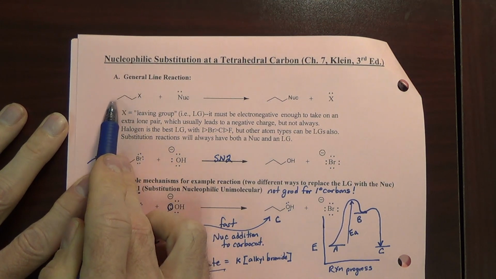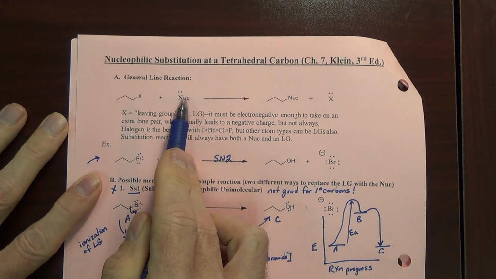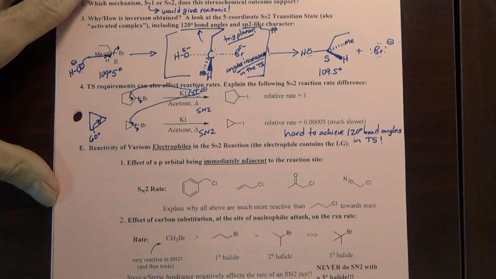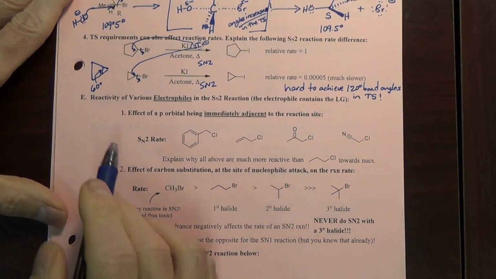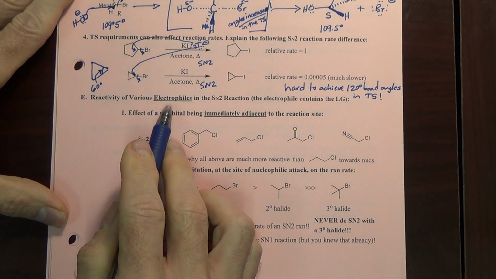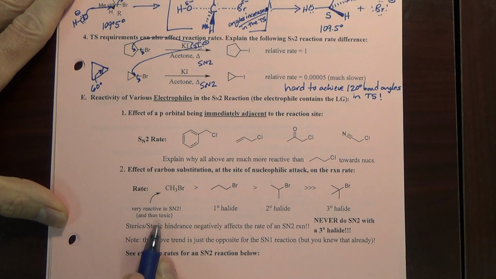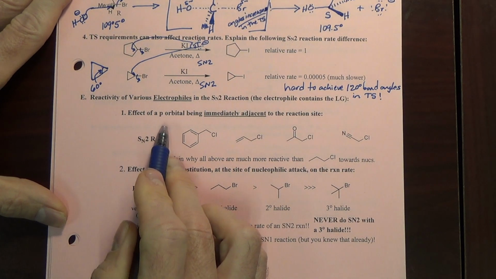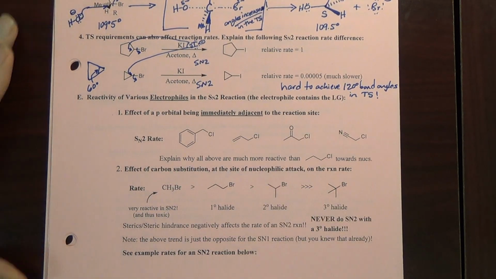And the compound with the leaving group is the electrophile because it reacts with the nucleophile. So let's look at reactivity of various electrophiles and make a few different comments. And the first will be the effect of a p orbital being immediately adjacent to the reaction site.